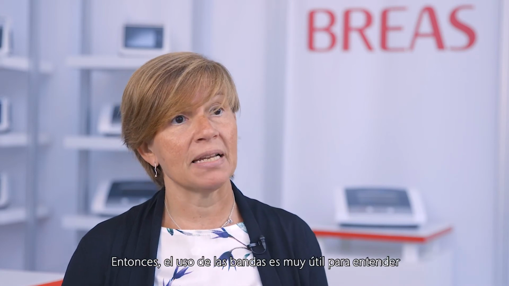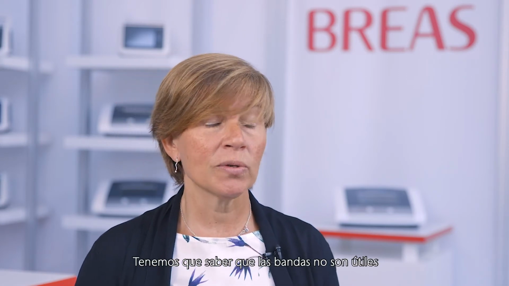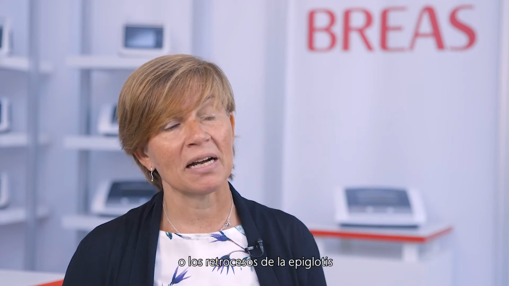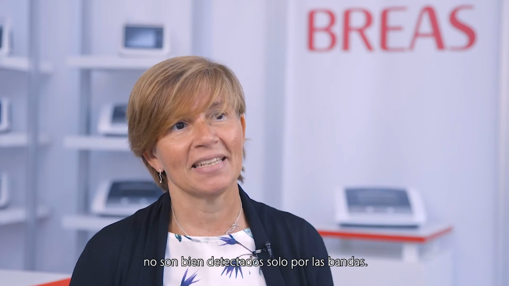So the use of bellows is very useful to understand the underlying mechanism. However, the bellows are not useful for other possible mechanisms induced by ventilation, for example the drawback of the tongue or of the epiglottis, which are not well detected by bellows alone. In that case, we need video laryngoscopy.